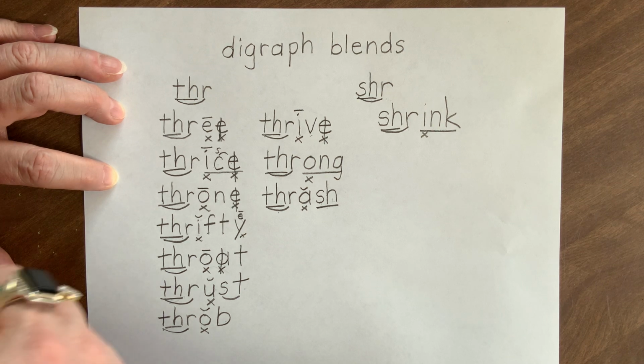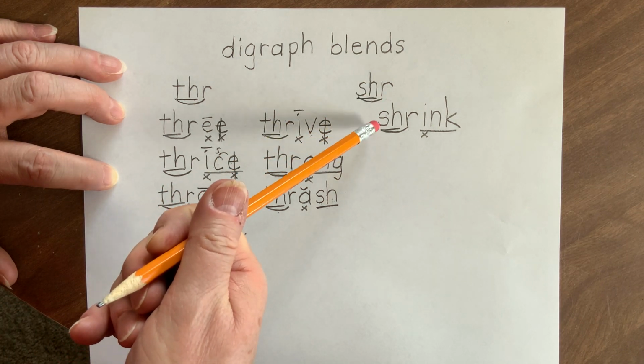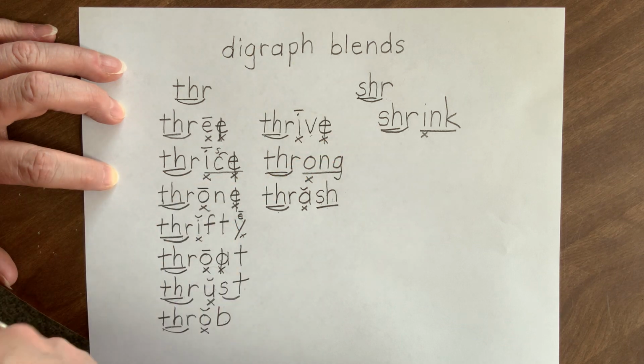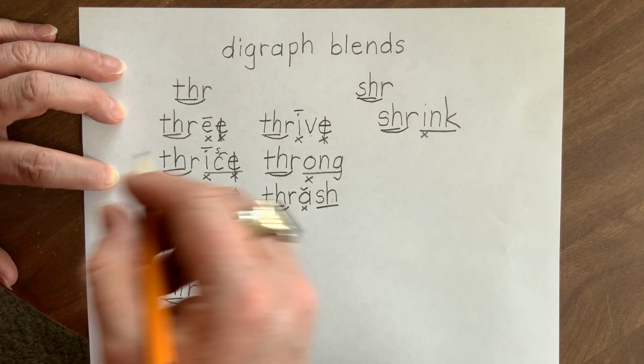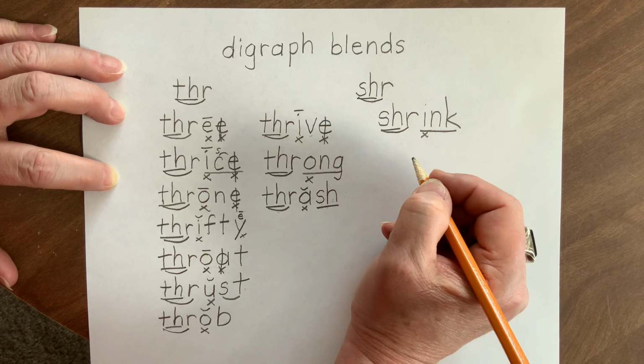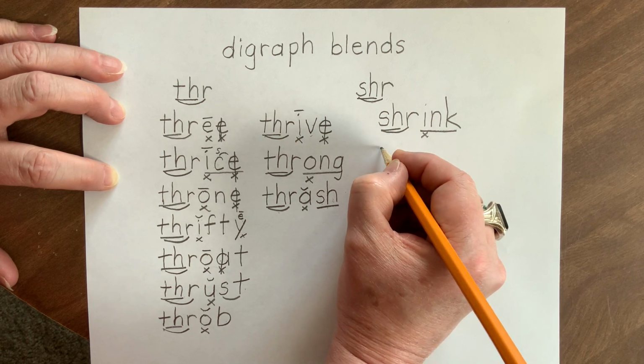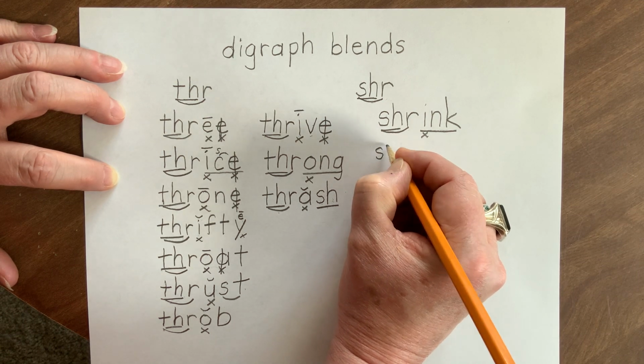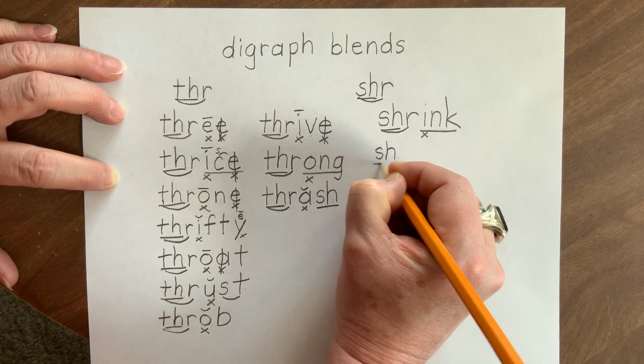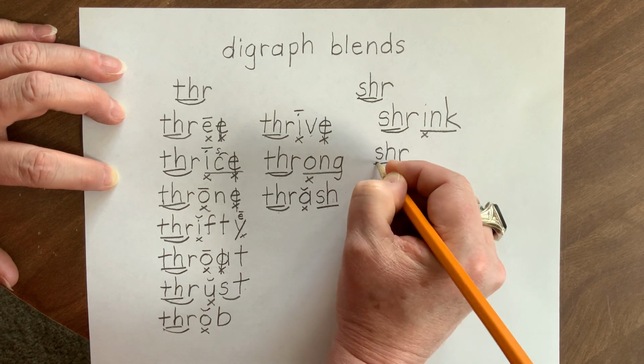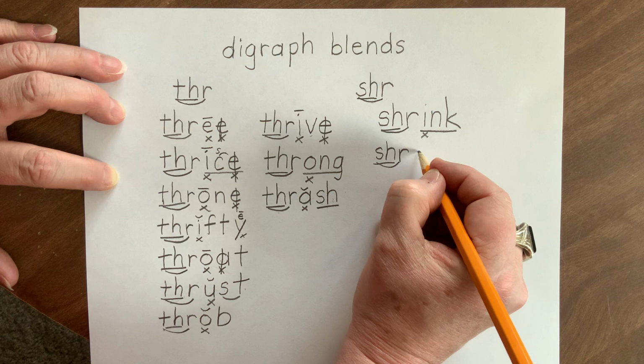Next word. Right now it can shrink, but yesterday it shrank. Shrank. Okay, shrank is the SH digraph with the R to make it a blend. Shr.